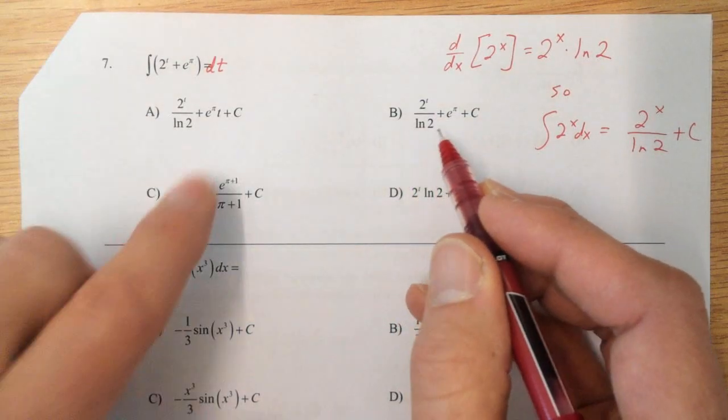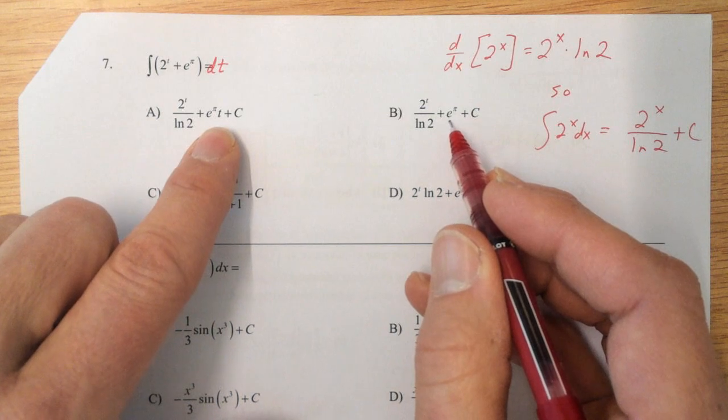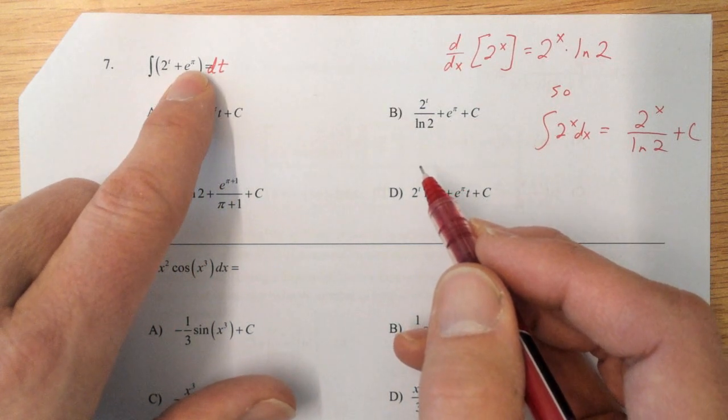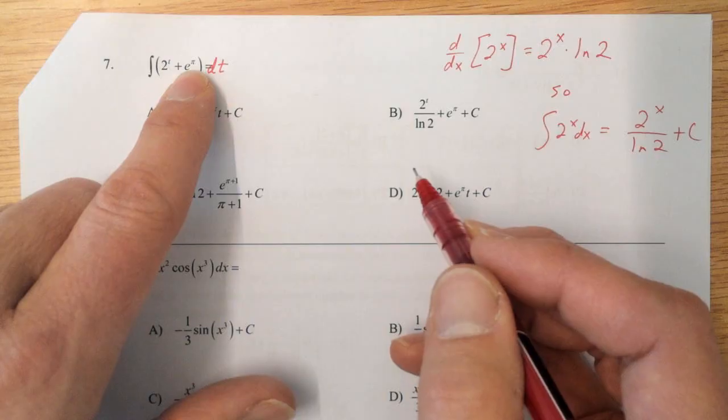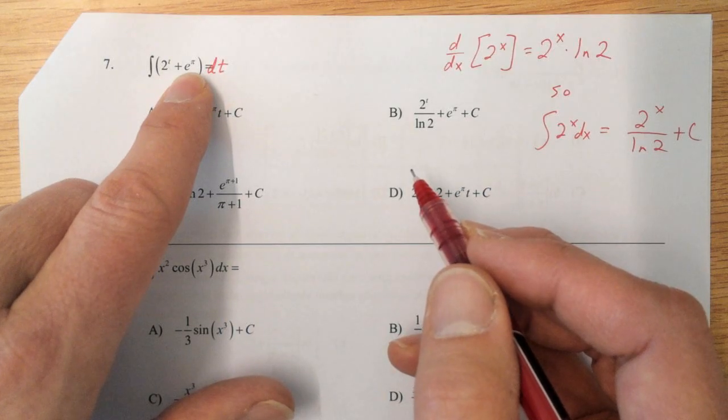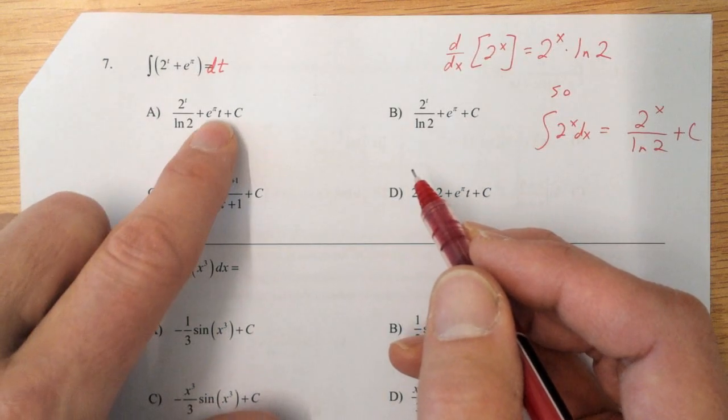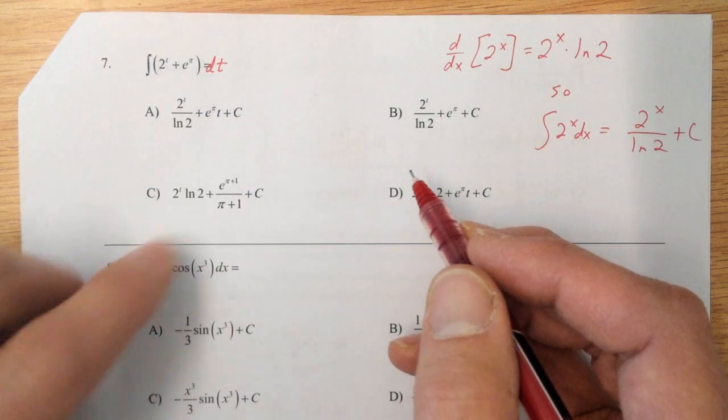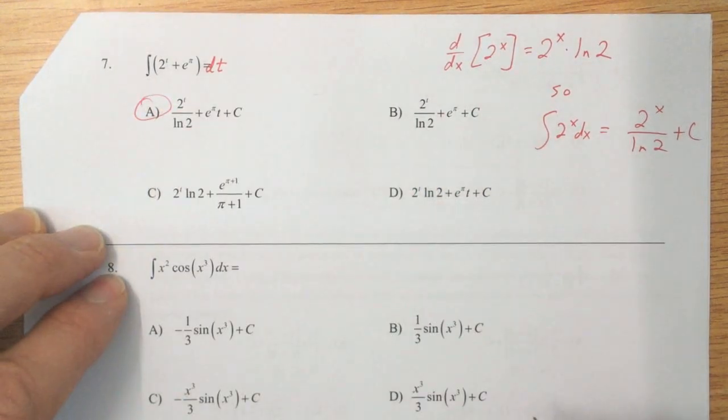So then the question is, should there be a t after the e to the pi? E to the pi is just a number. It's a constant. If this was a 3, it would antiderive to 3t. Since it's e to the pi, it antiderives to e to the pi times t. So a is our antiderivative.